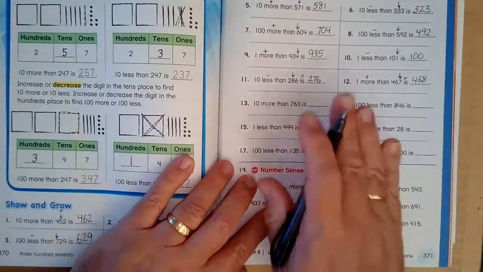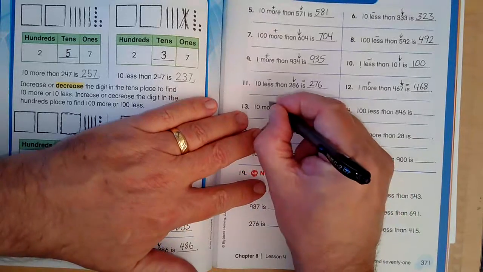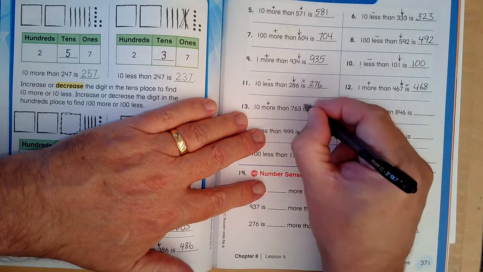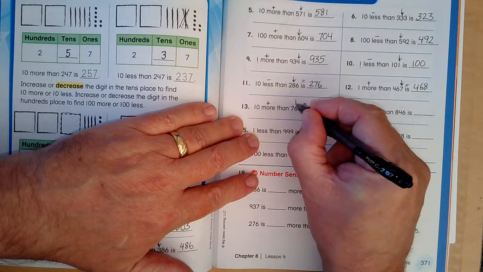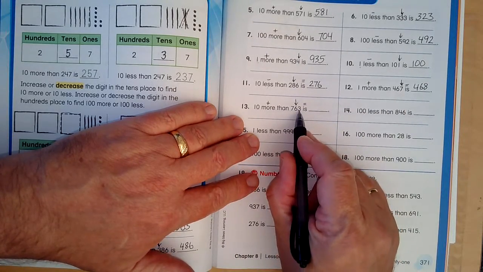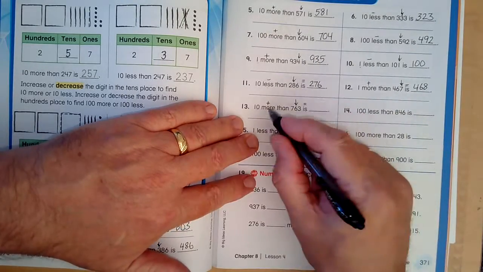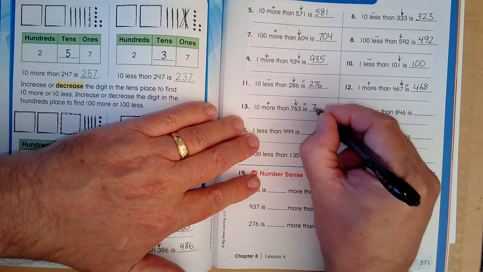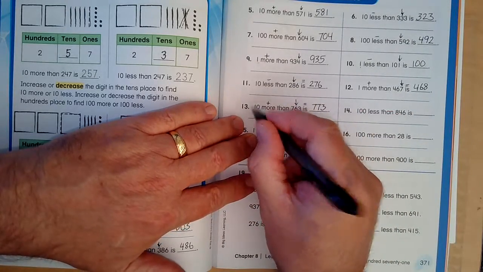All right, you can do this. You can do it. Here we go. 10 more is plus. Then 763 is equals. The tens column is my 6. That digit 6 is in the tens column. There's the ones, there's the tens, there's the hundreds. Keep practicing. 10 more than 763 is 773. I'm just adding one more set of 10.